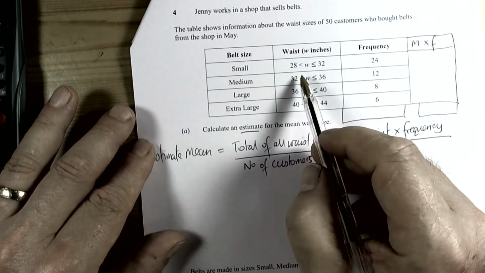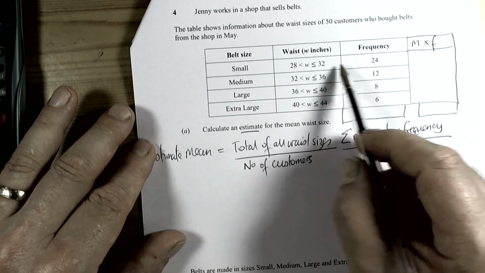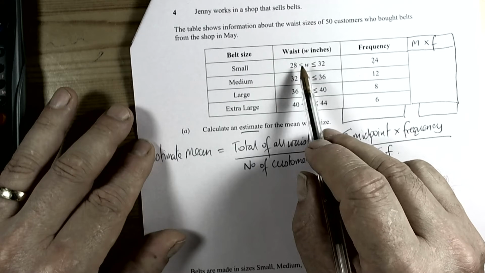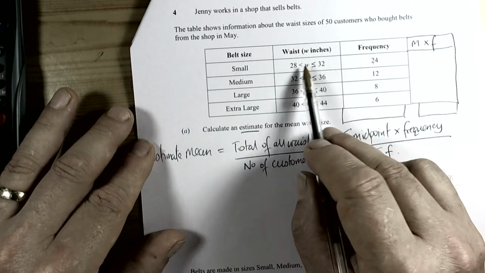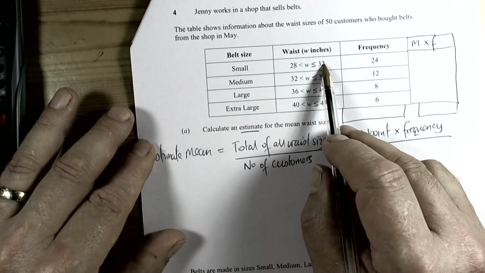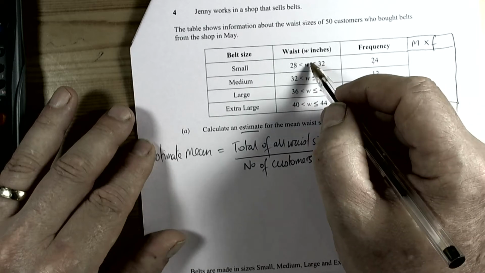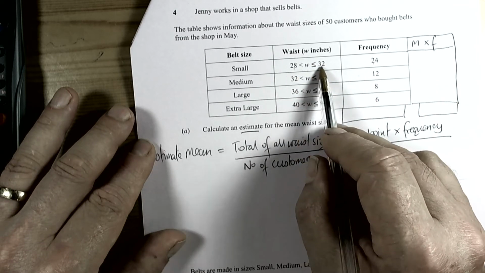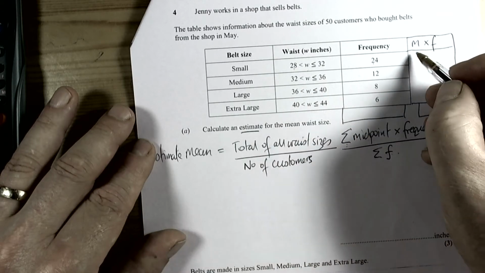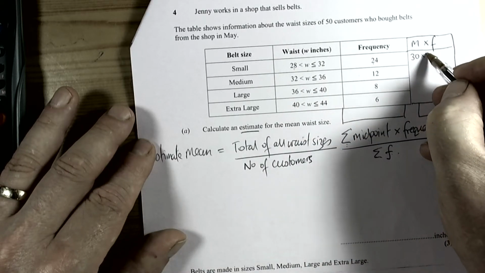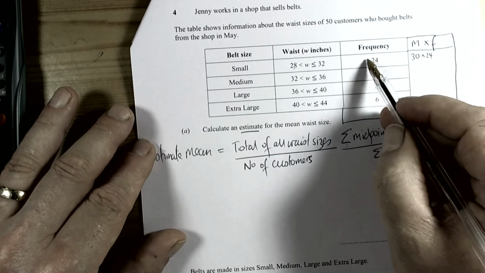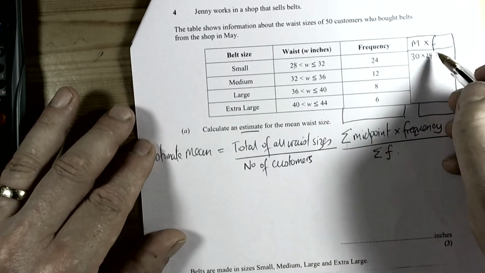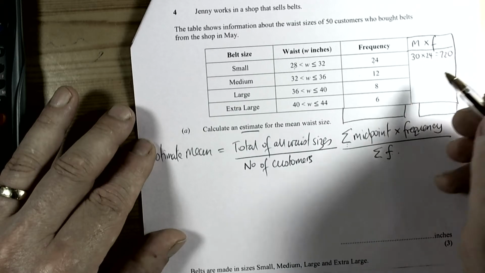Now what we mean by the midpoint is that these intervals tell us that 24 people, for example, chose a small belt size between 28 and 32 inches. We don't know their exact waste sizes, we just know they're between those limits. So the middle of the interval is halfway, and halfway between 28 and 32 is 30. So we're going to do 30 times 24 as an estimate of what the waste sizes of these 24 people add up to. Okay, so 3 24s are 72, so 720.